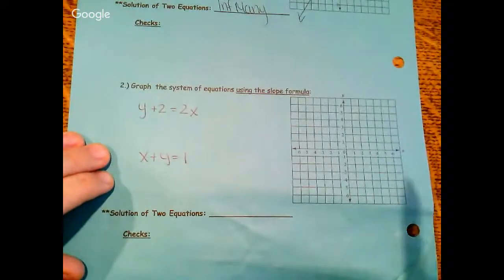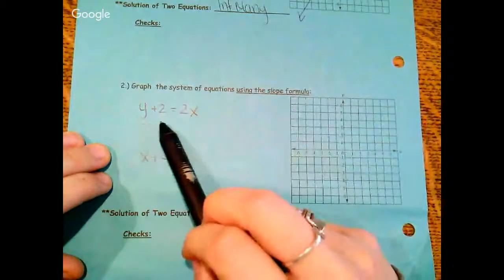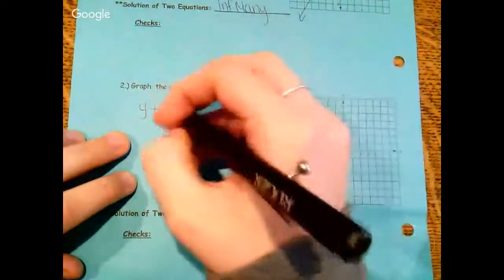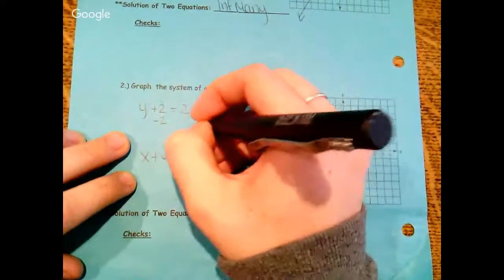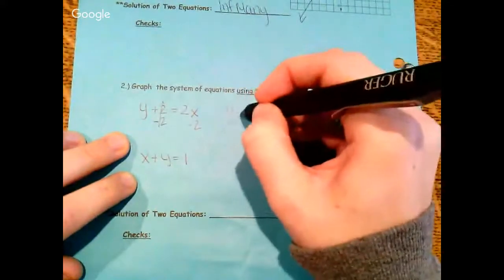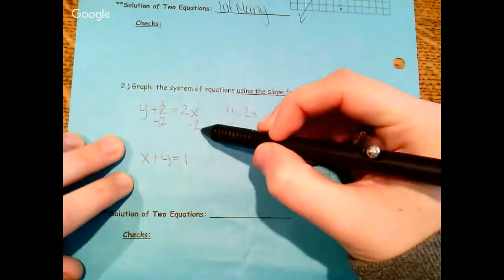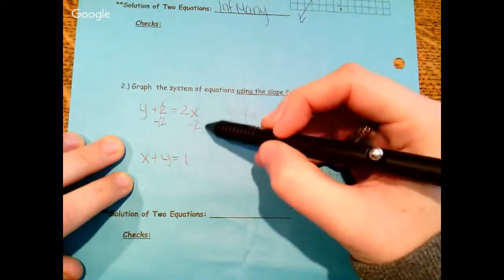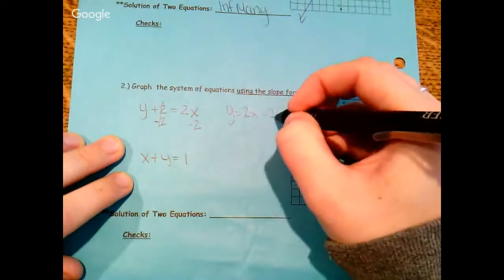So it says graph the system's equations using the slope formula. Again, you have to write these two equations down for me. It's y plus 2 equals 2x and x plus y equals 1. So after you have those two equations written down, we need to get them in y equals mx plus b form. So right now here we're adding 2 to y. The opposite of adding is subtracting 2 from both sides. When we do that, these 2's cancel, but we get y equals 2x. Remember, I can't take away this 2 from the 2x because they are not like terms. So it's going to be 2x minus 2.